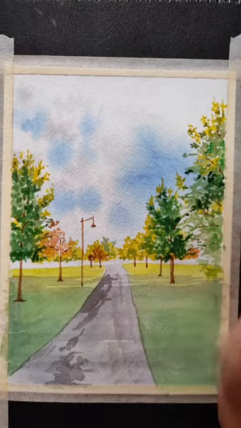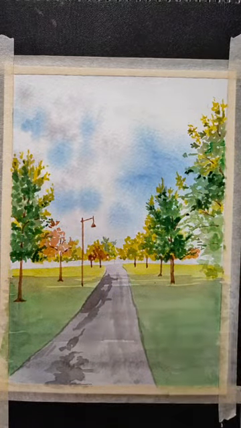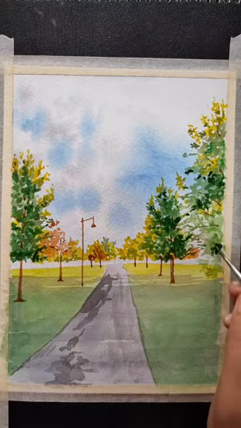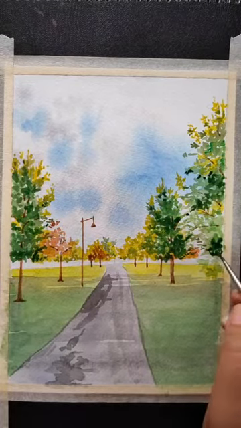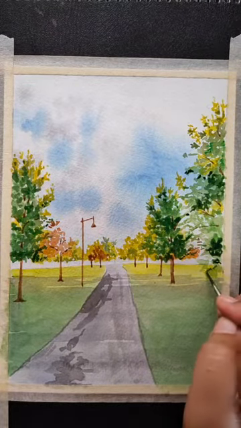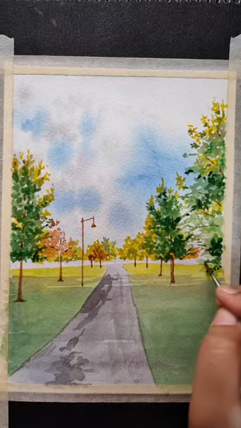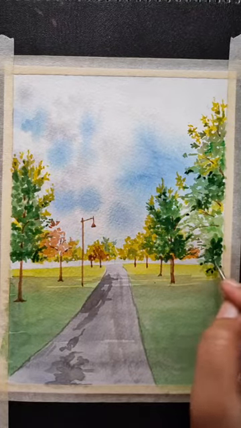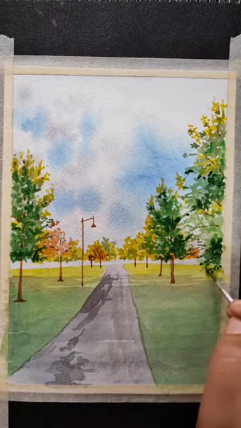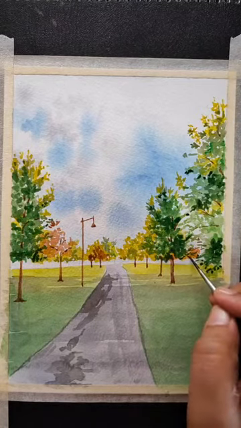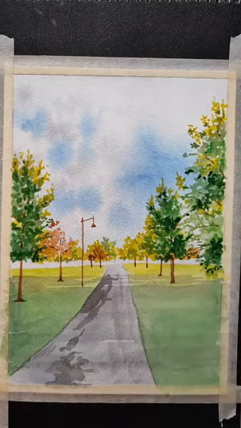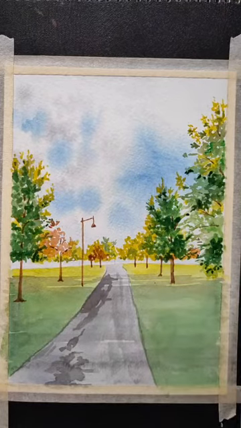So this part of the tree is going to be darker, the inner part. So you can put in your clumps of dark paint here. And like I said, move outward more cautiously, okay, with smaller strokes. There you go.